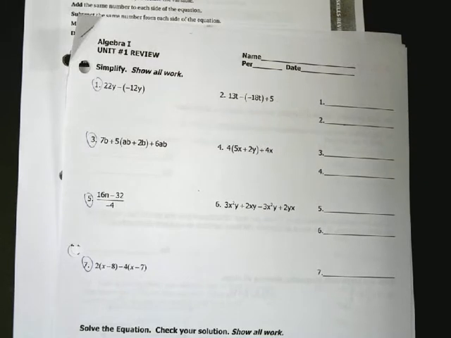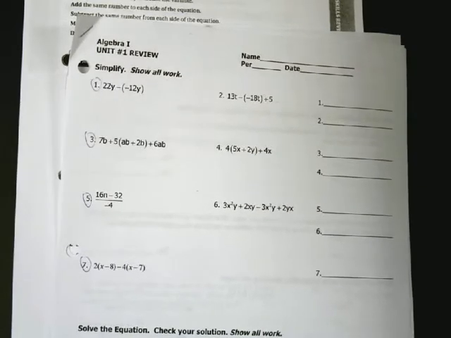Alright, you guys, we are here with the Unit 1 review, the first unit of the spring semester. We're going to start just by working the odds and let you come in if you have questions about the evens.